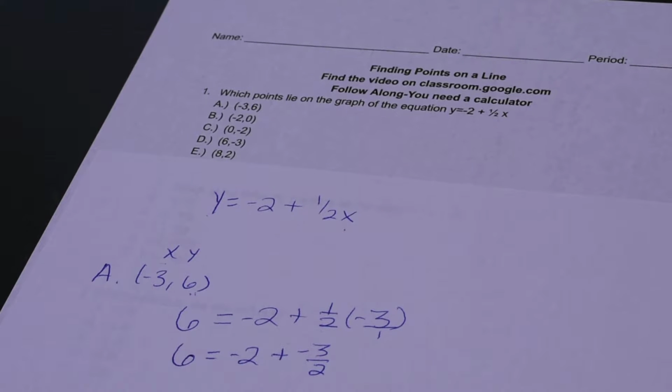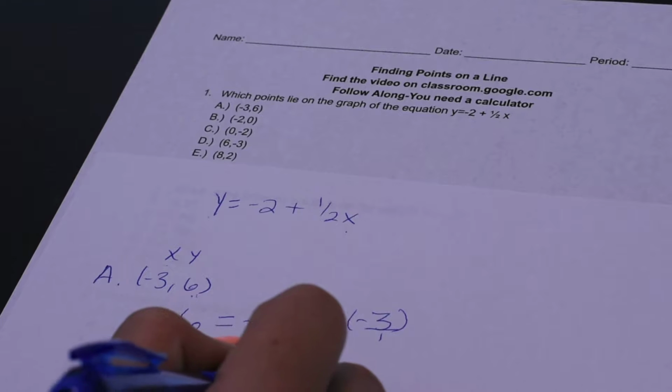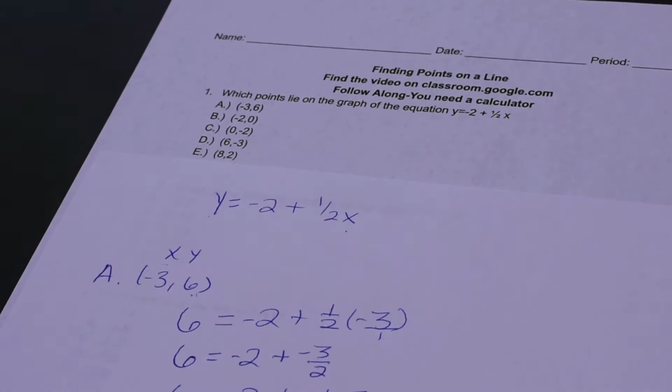So negative 2 plus negative 3 over 2. In my calculator, I know negative 3 over 2 is the same thing as negative 1.5. So 6 equals negative 2 plus negative 1.5, which is negative 3.5.